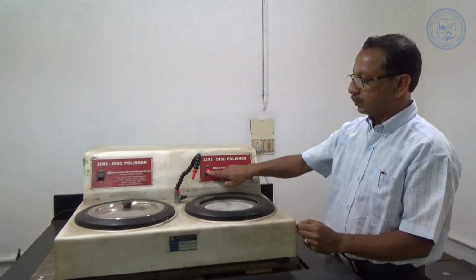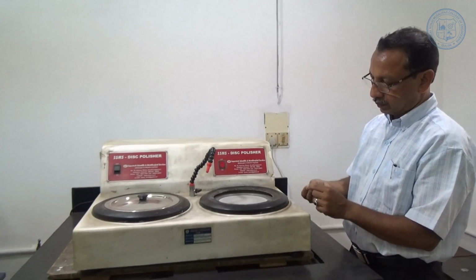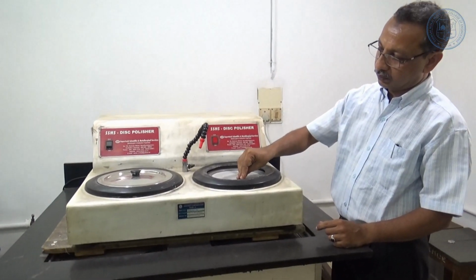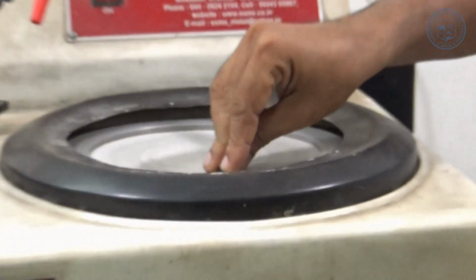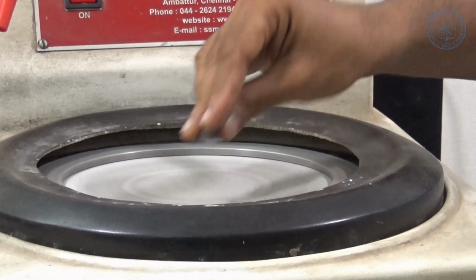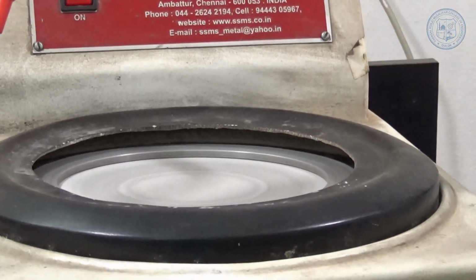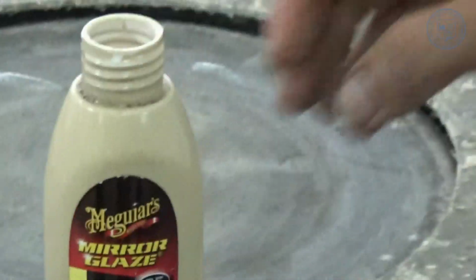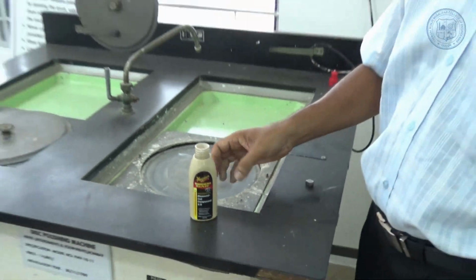Let us now move to the polishing wheel. Polishing is carried out on a cloth-covered rotating wheel covered with a suitable pad that is impregnated with either a suspension of polishing alumina in water or a diamond dust oil. Let us now see how the alumina powder or the diamond cut compound is used for polishing.